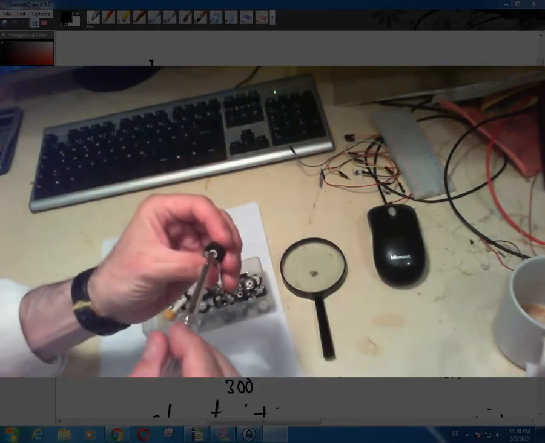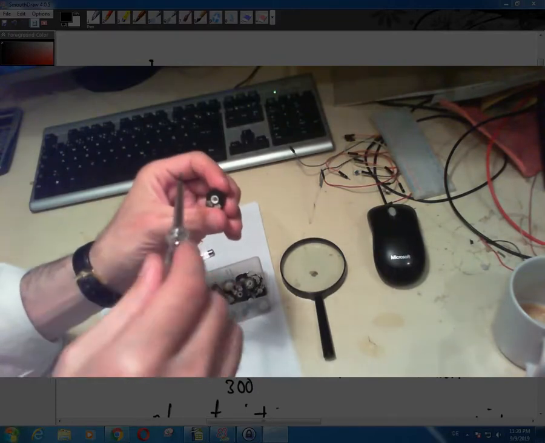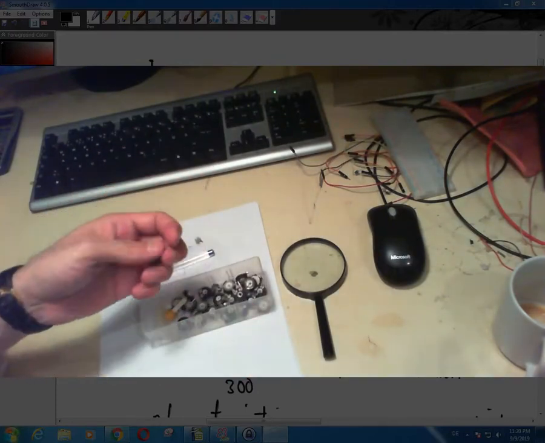Now I have moved this all the way to the right, in this orientation.